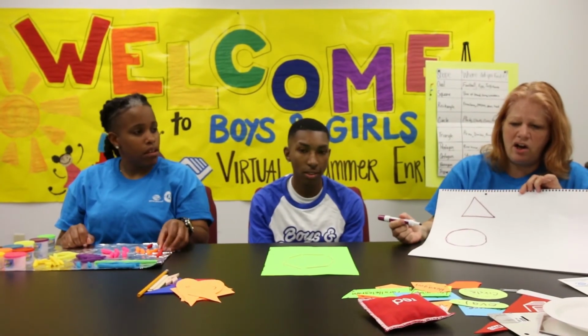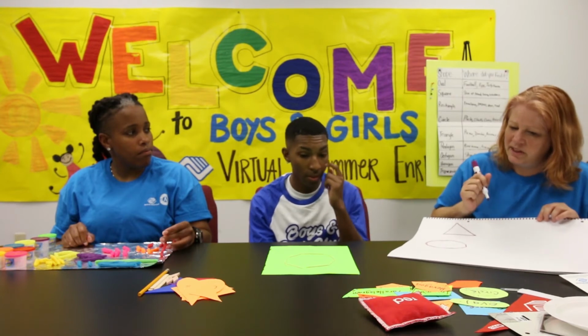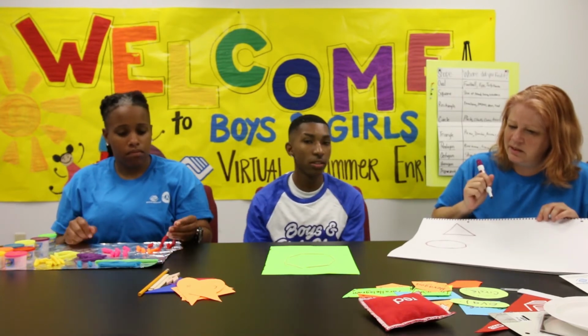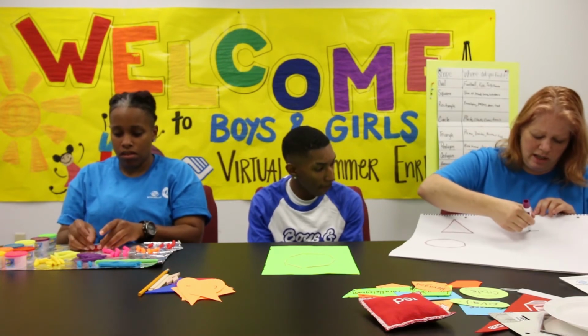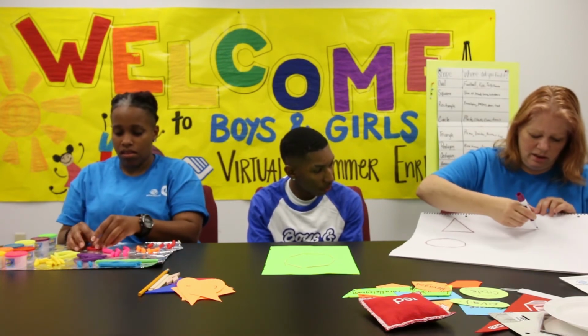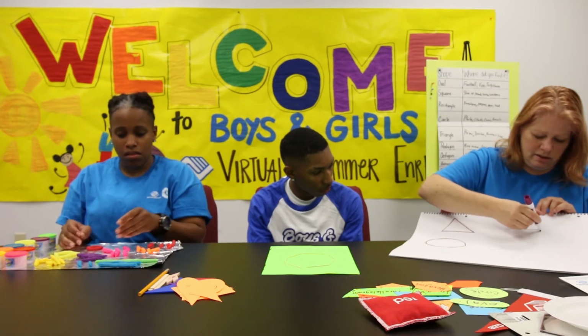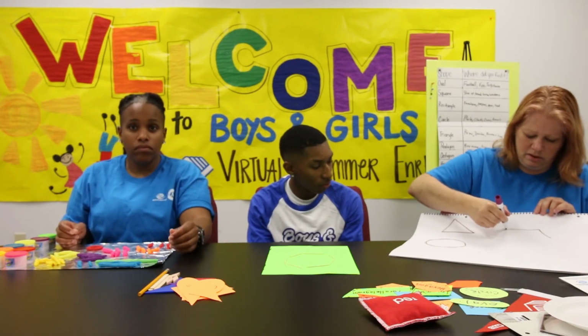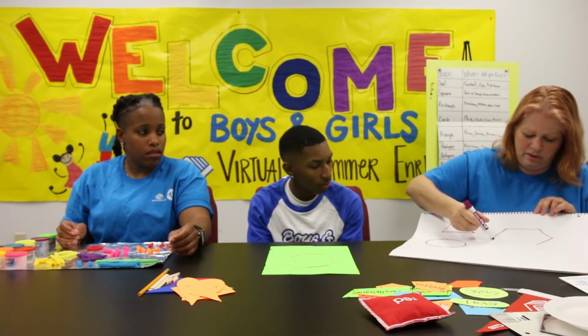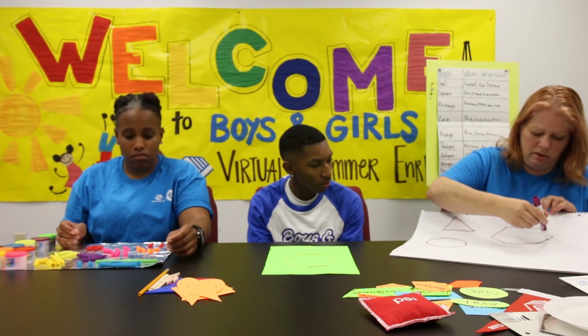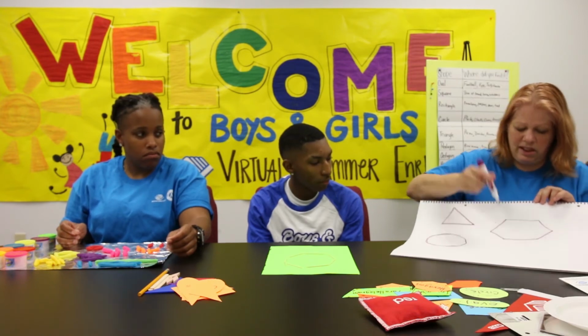Yeah. So our next shape, let's try a hard one. Let's try the hexagon. Anybody remember how many sides the hexagon has? 6. So let me see if I can draw that. I'm going to draw a line, then down, down, down, down, and then close. 1, 2, 3, 4, 5, 6.